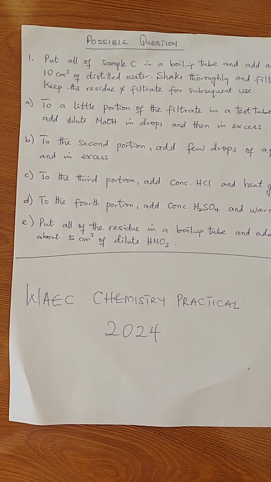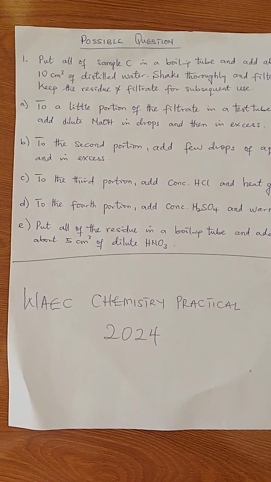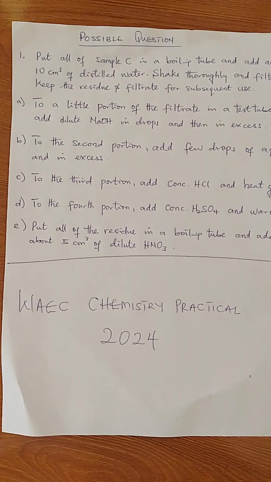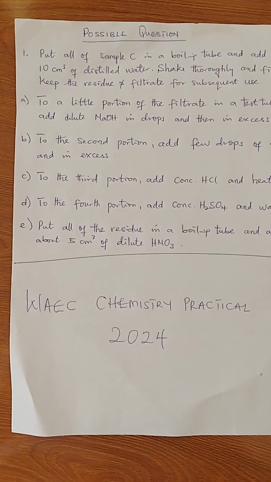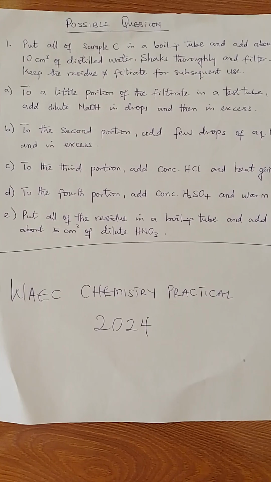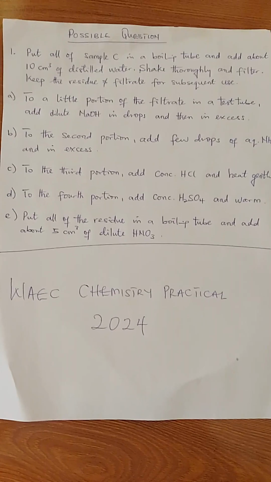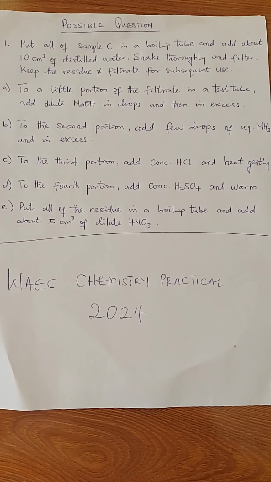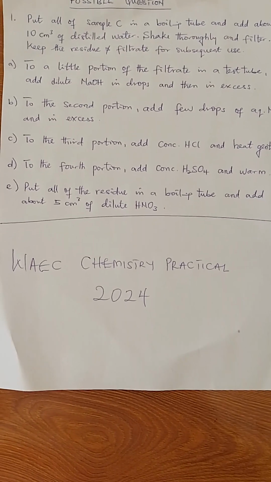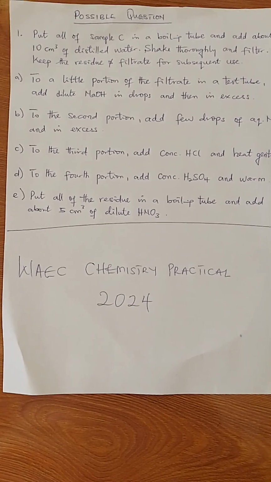A. To a little portion of the filtrate in a test tube, add dilute sodium hydroxide in drops and then in excess. B. To the second portion, add a few drops of aqueous ammonia in drops and in excess. C. To the third portion, add concentrated hydrochloric acid and heat gently. D. To the fourth portion, add concentrated H2SO4 and warm.